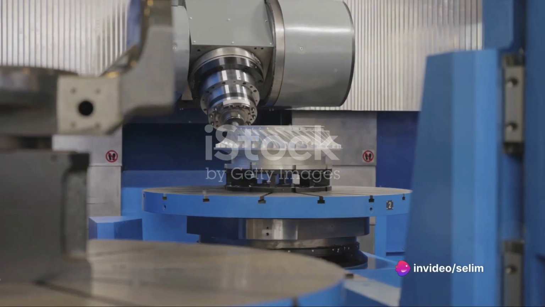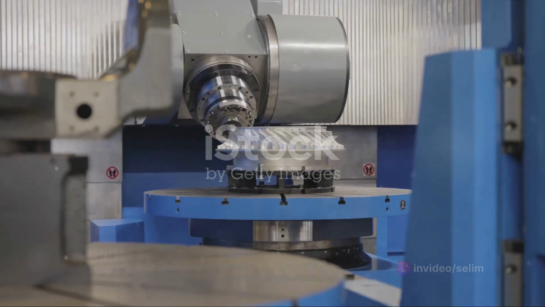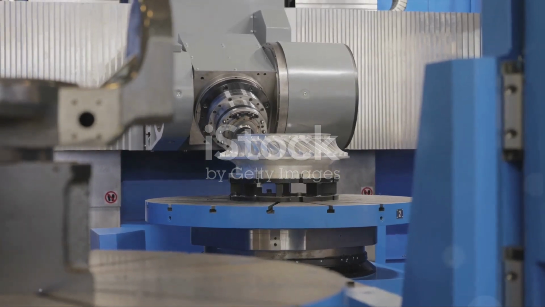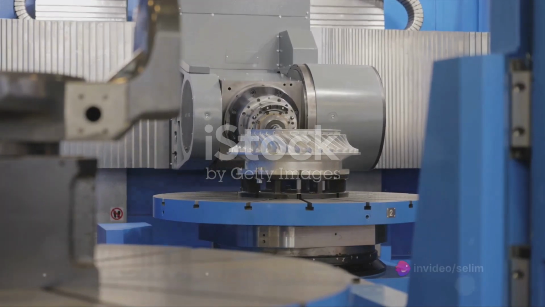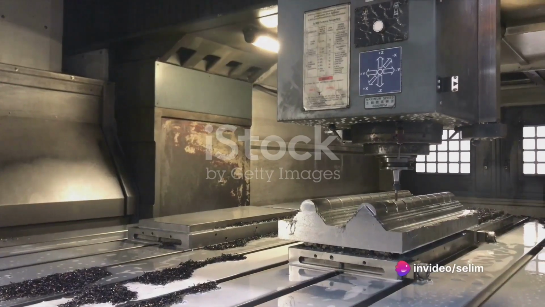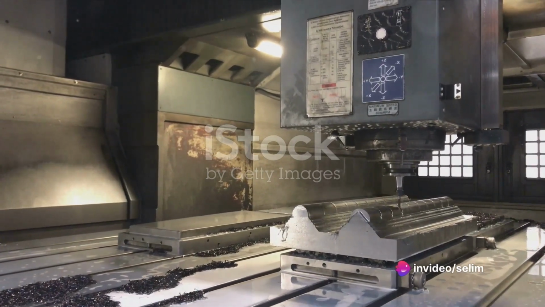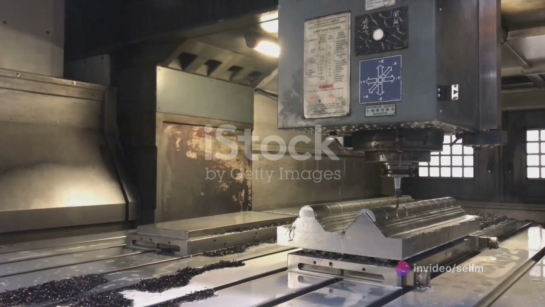These machines have revolutionized industries from automotive to aerospace, enabling us to create complex shapes and designs that would have been impossible or prohibitively time-consuming with traditional manual machines. But how does a CNC machine work? How does it turn a raw piece of metal into a precision-engineered part?